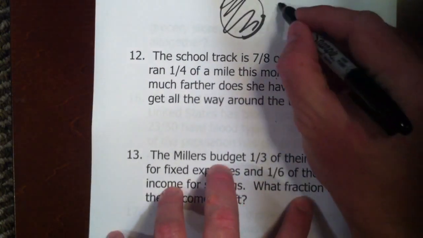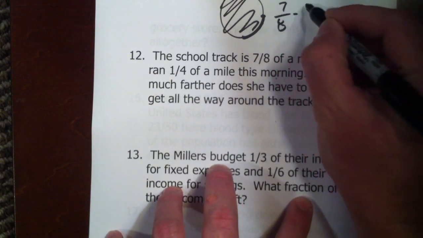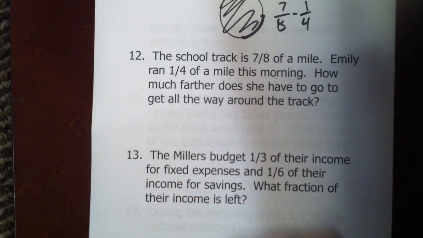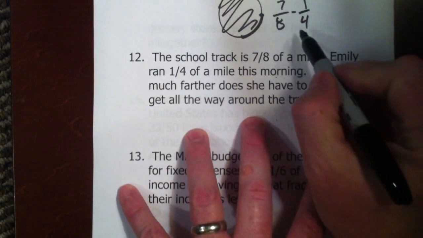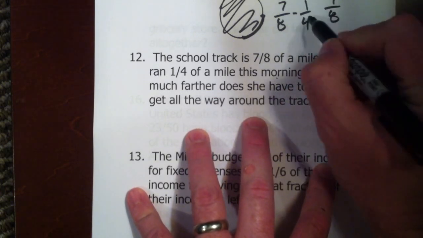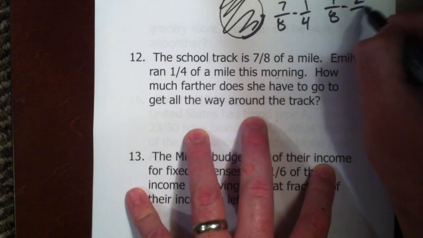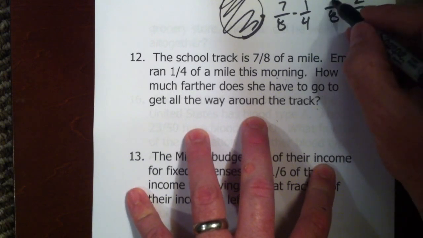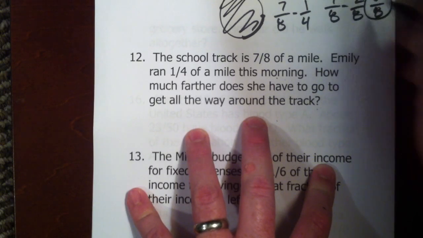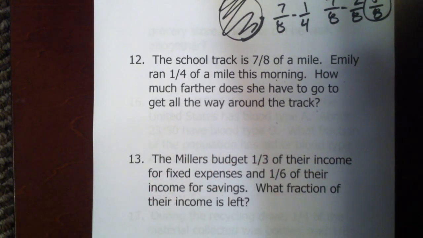We're going to have to say 7/8 minus 1/4. Well, that doesn't work because we don't have a common denominator. And our common denominator here is a very easy one. It's 8. So we keep 7/8. 1/4 becomes 2/8. 7 minus 2 is 5/8. The answer is 5/8. Again, look for the keywords. How much farther does she have to go? We're not talking about a combination of two different numbers here. We're talking about the difference between the two.